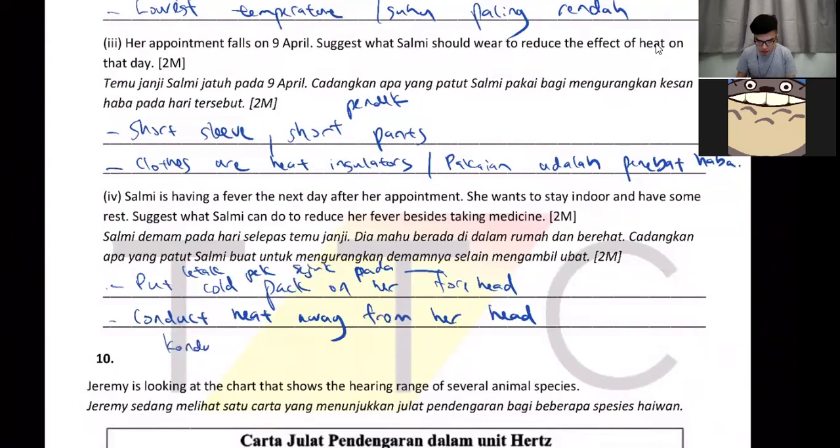Okay, konduksikan apa dari kepala. So when you have a fever, it is the heat of your head that you cannot stand. When your body is hot, it's okay. But when you have a fever, your head is hot. So when you put the cold pack, it cools your head down. Then it makes you feel much more comfortable.